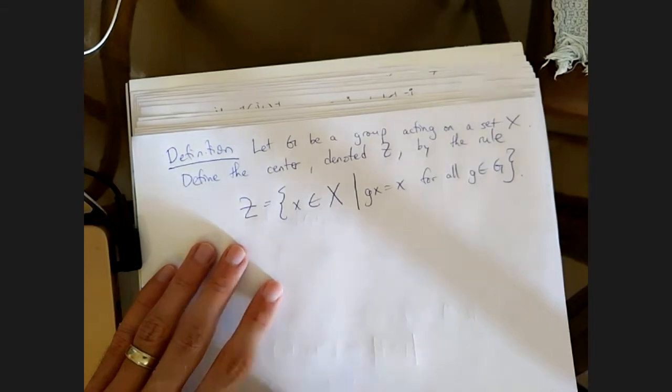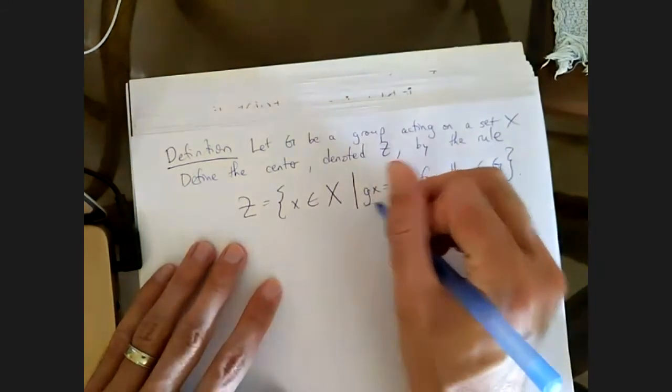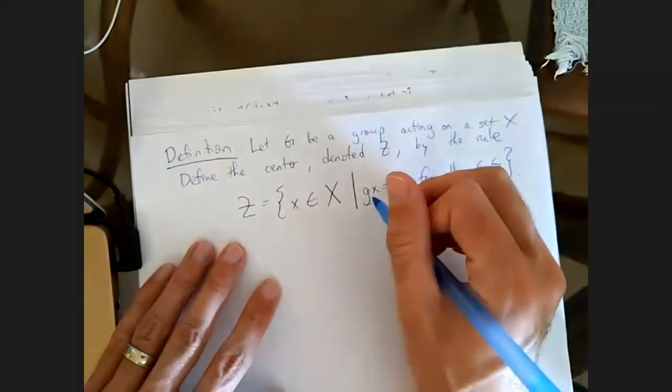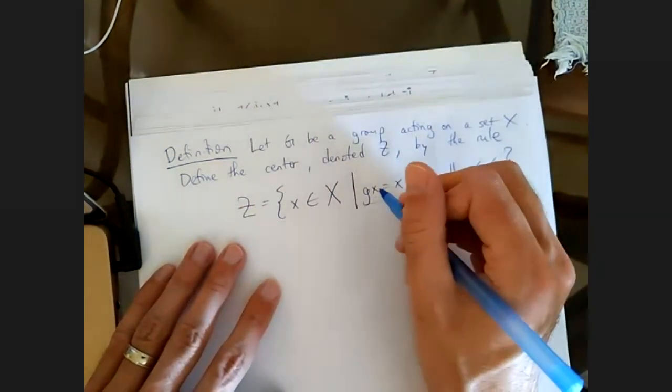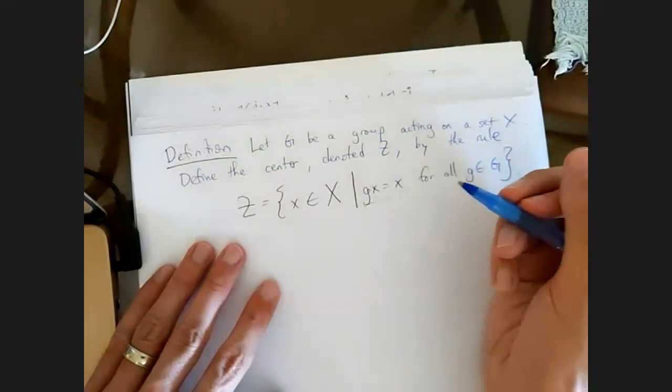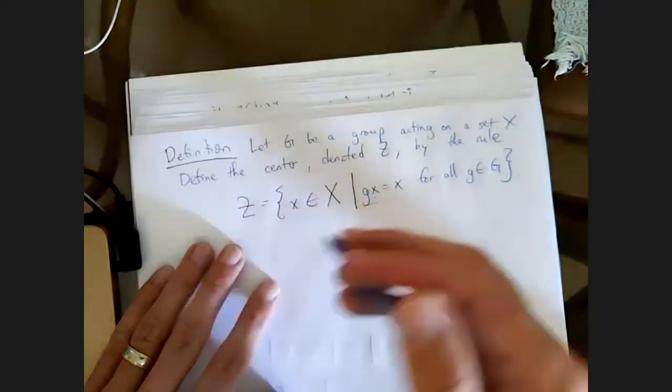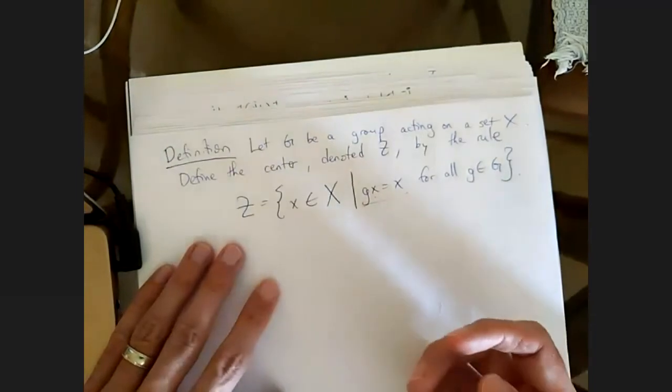So in other words, if gx equals x for all g, that means the orbit of x has one element, itself. So Z is like the union of all the orbits which have one element.